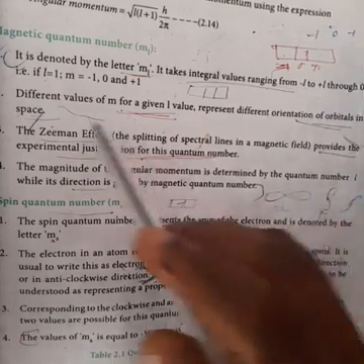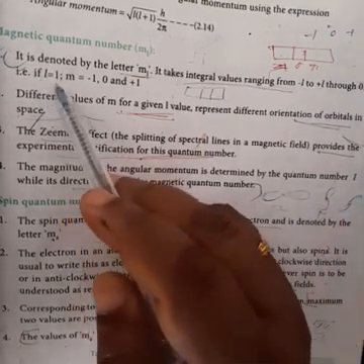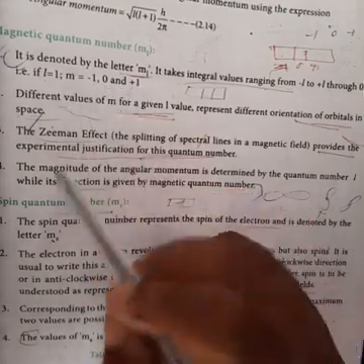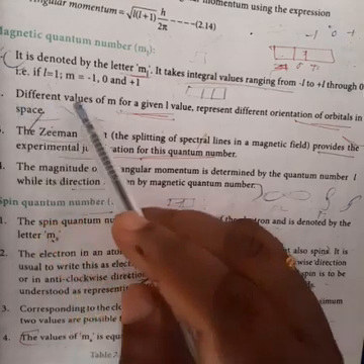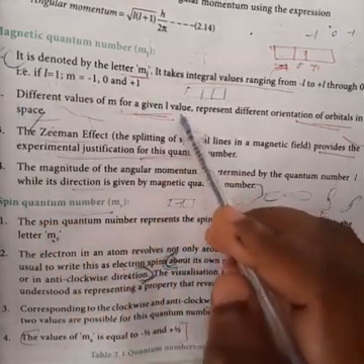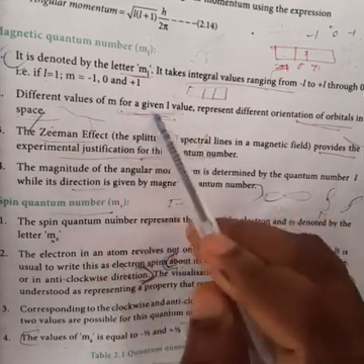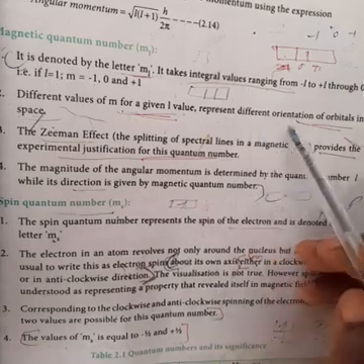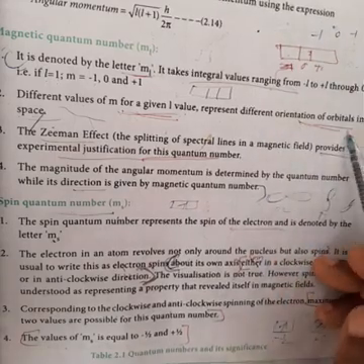That is, if l is equal to 1, m is equal to minus 1, 0 and plus 1. Second point, different values of m for a given l value represent different orientations of orbitals in space.